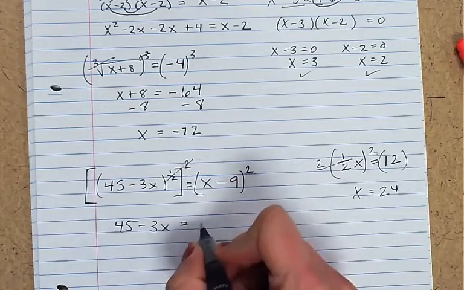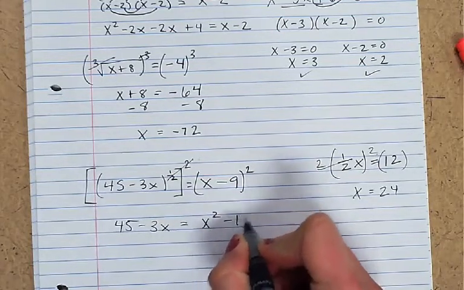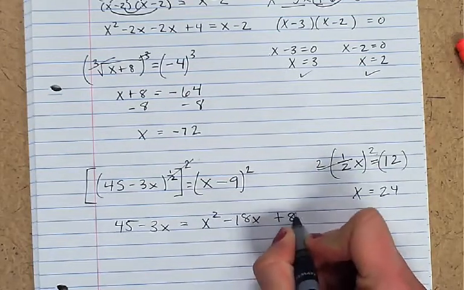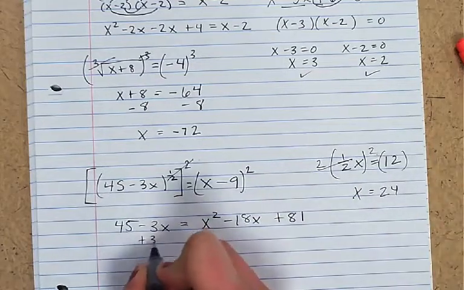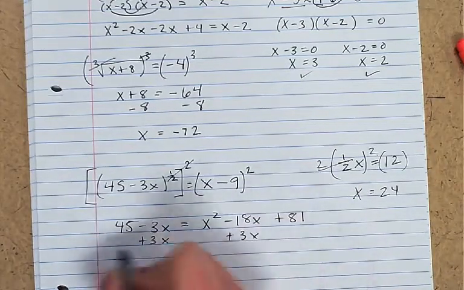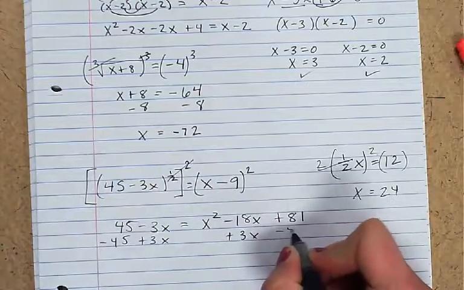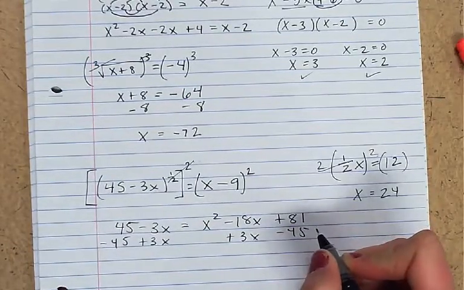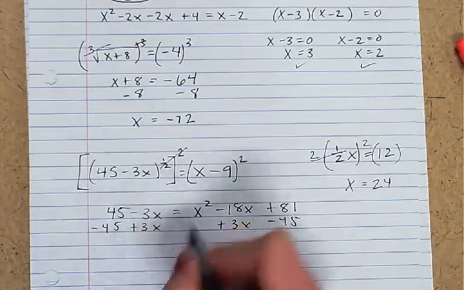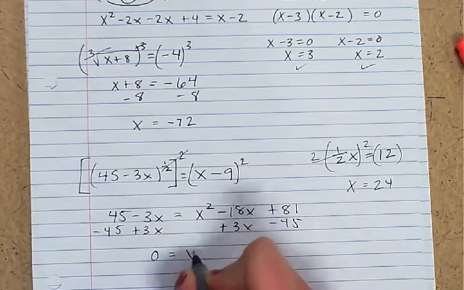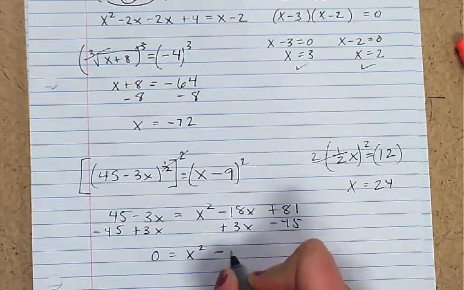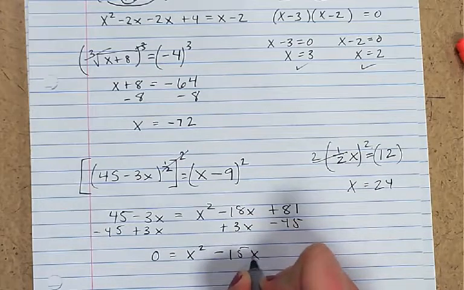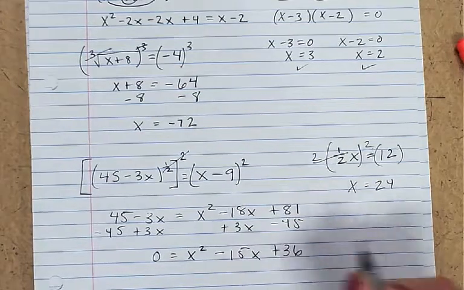If we were to FOIL this out, we'll get x squared minus 18x plus 81. So I'm going to add 3x, and I'm going to subtract 45. Everything over here cancels, so 0 equals x squared minus 15x plus 36.